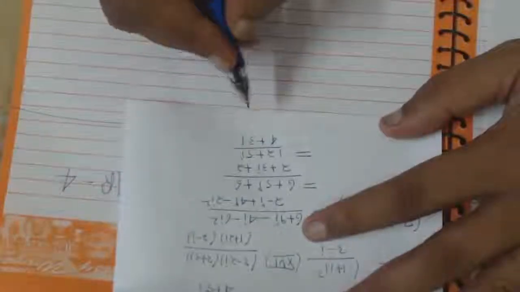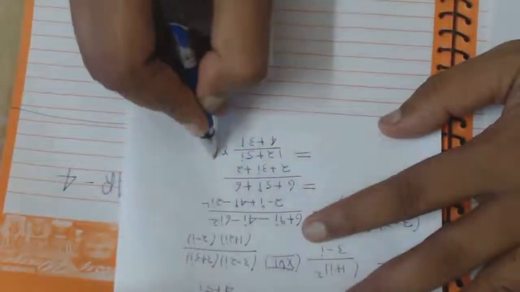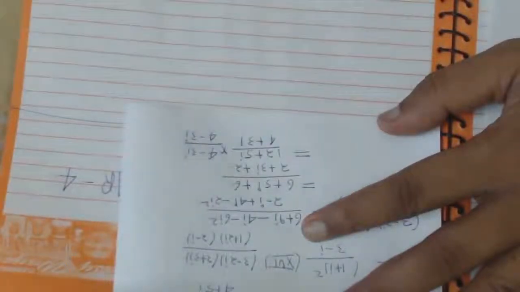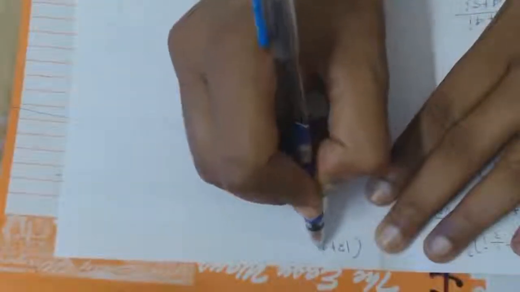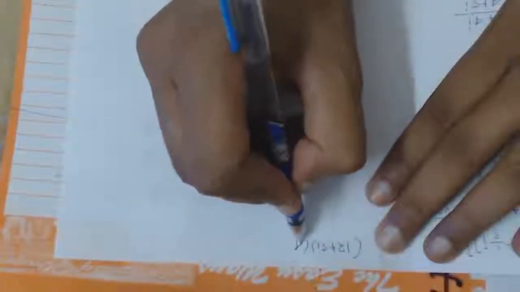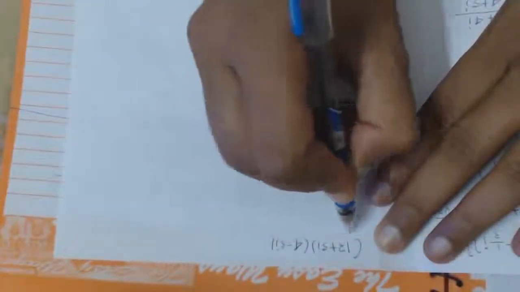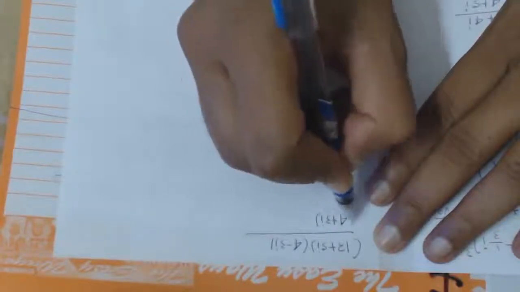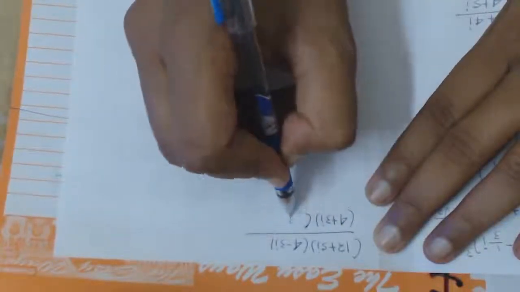Now, from the very beginning, we know how to rationalize the denominator. So this 12 plus 5i multiplied by 4 minus 3i over 4 plus 3i multiplied by 4 minus 3i.